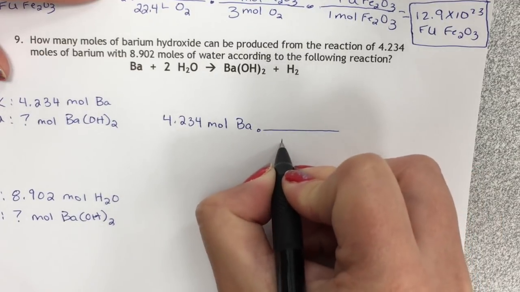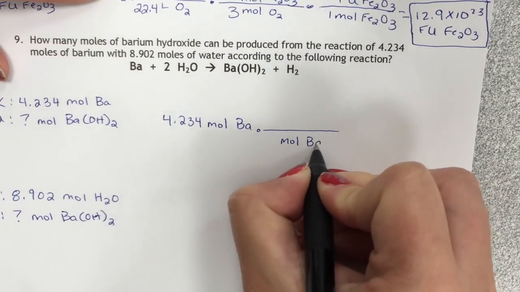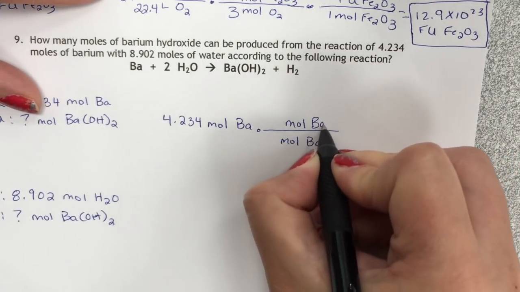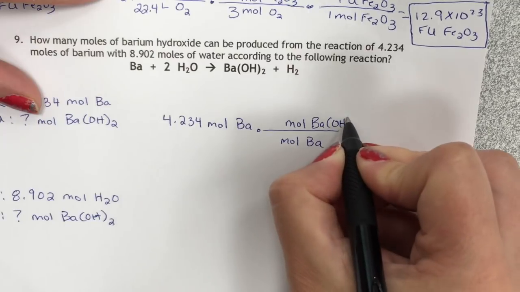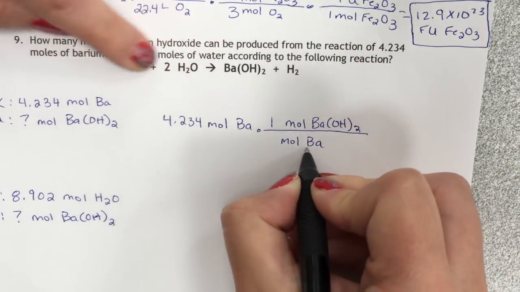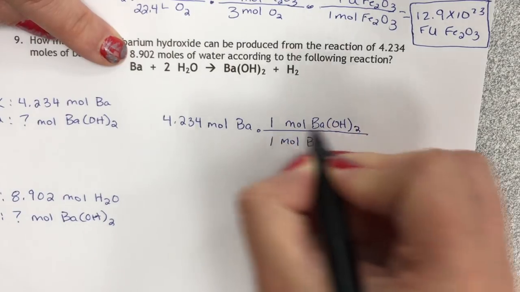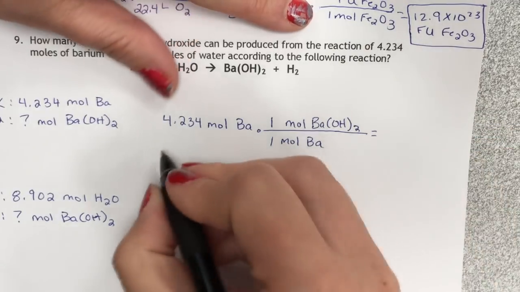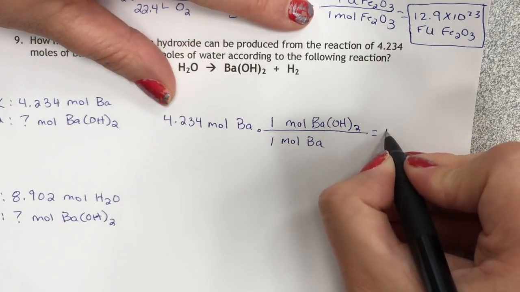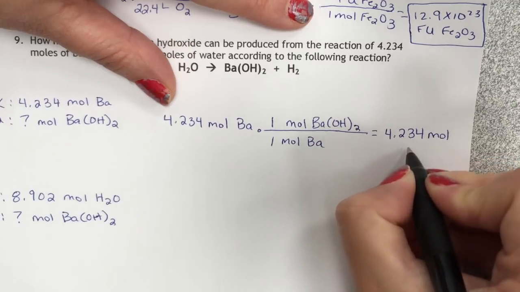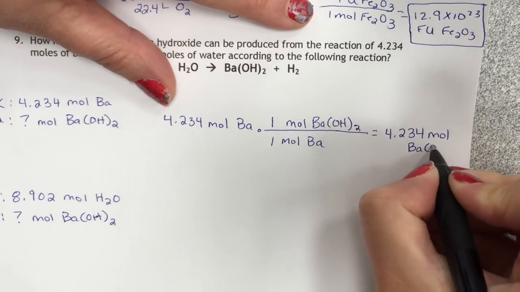We cancel out moles of barium. We need our moles of unknown, which is barium hydroxide. Okay, we do our coefficients, 1 and 1. Wow, that's just super easy. So the answer is literally the same, 4.234 moles of barium hydroxide.